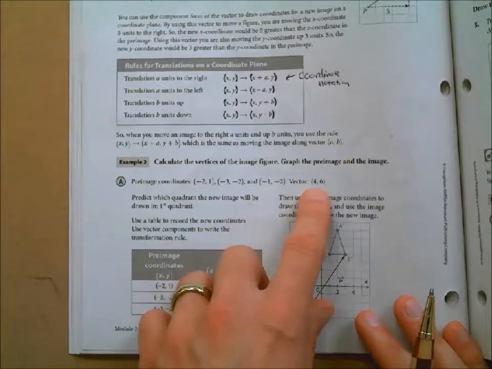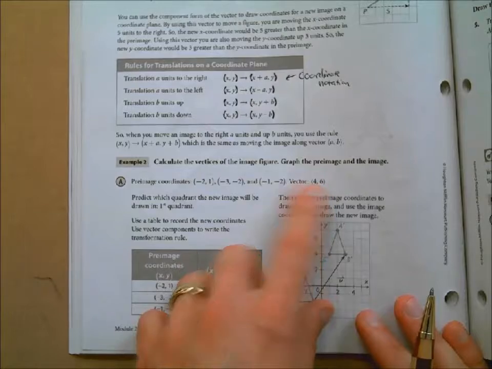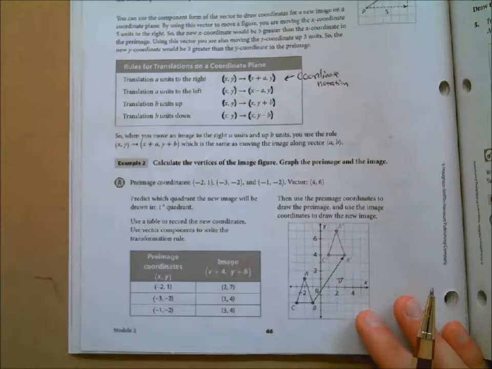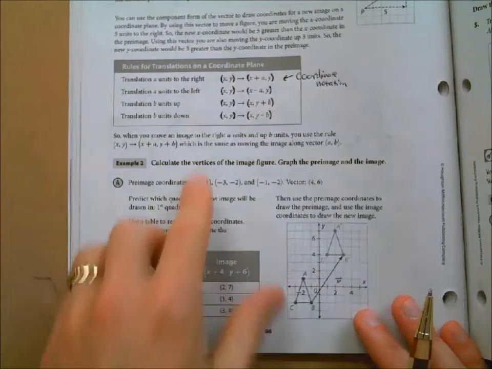Which number here is going to affect the x coordinates of these points? Which of these two numbers is going to affect the x coordinate? 4, right? Yeah, sorry. Anybody? 4, yeah. So then what should I do to each one of these x coordinates? Anybody?